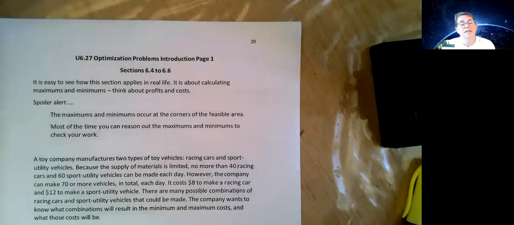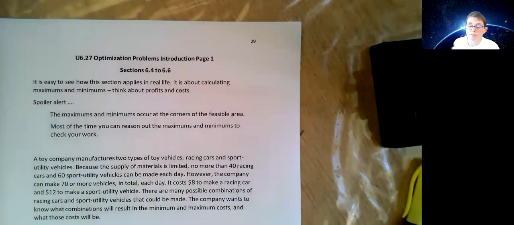It's about calculating maximums and minimums, and think about if you have a business, you maybe want to be able to figure out how to get the maximum profits, minimum costs, trying to figure out how to balance the two of them. Okay, two things. Spoiler alert.